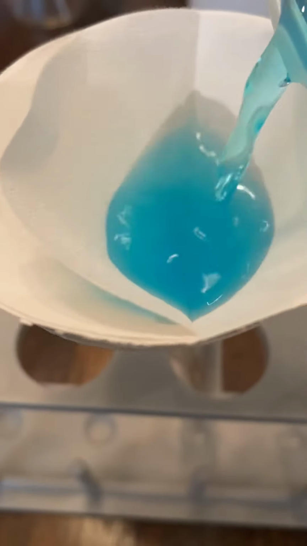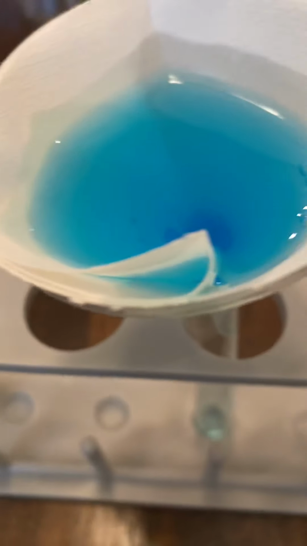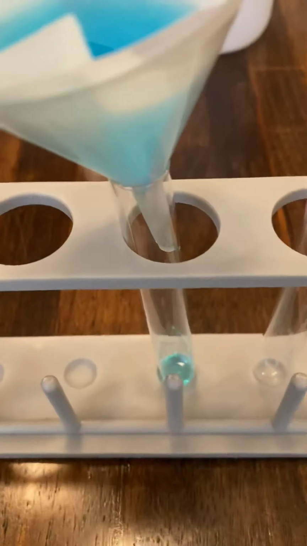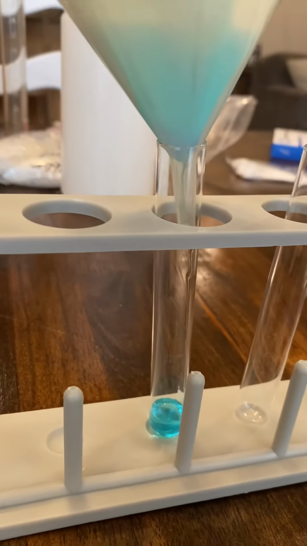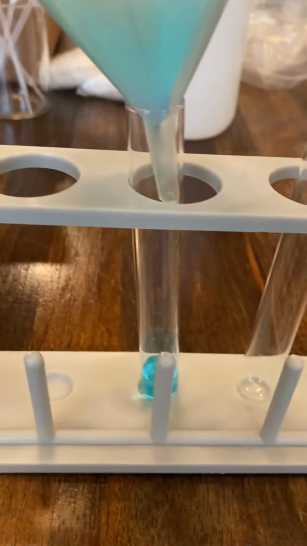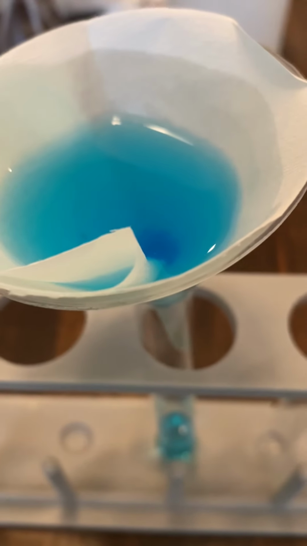So take a look. Notice some of the crystals are going to come through. And what ended up happening as I poured that solution through the funnel.